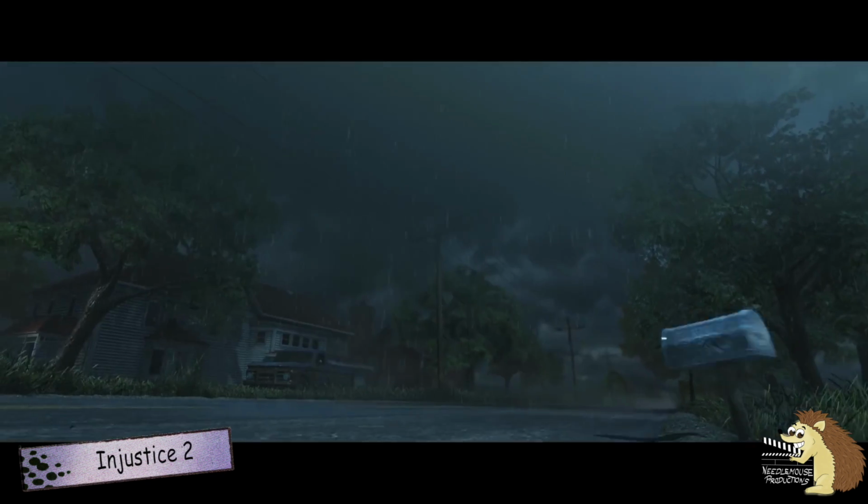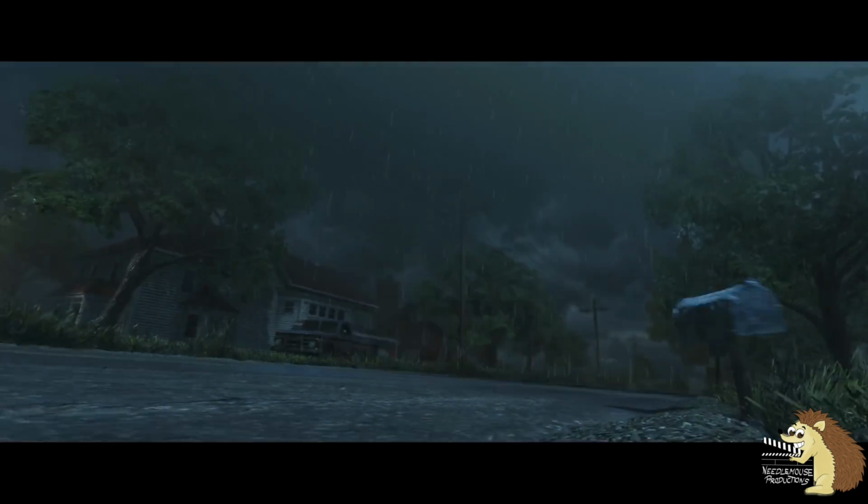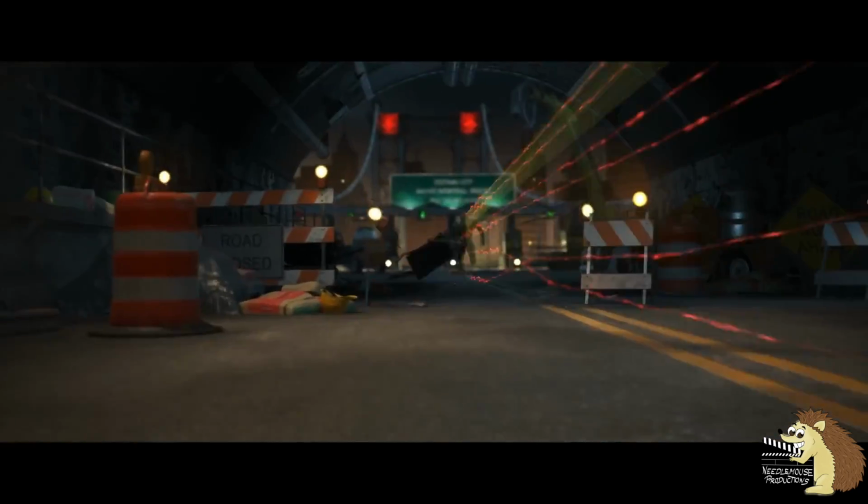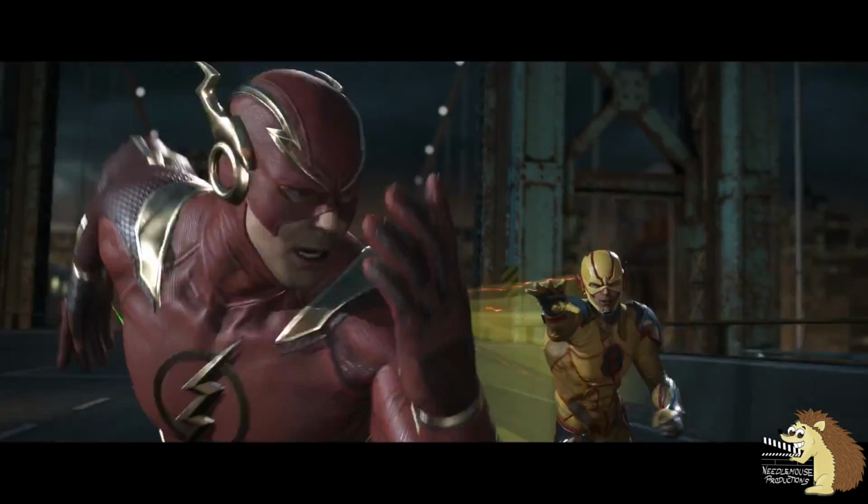Calorie intake. Now, while the Flash does have super endurance and super stamina, it has been made abundantly clear that he still needs to eat. And he needs to eat a lot. And he needs to eat it constantly.